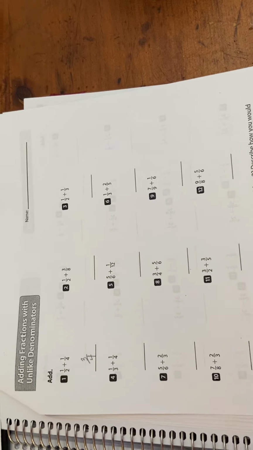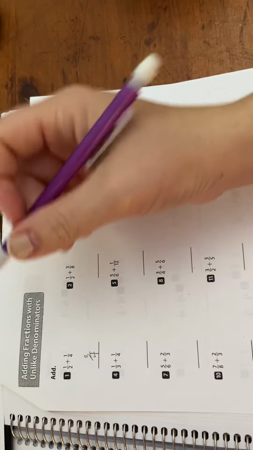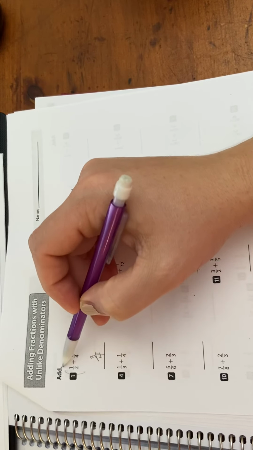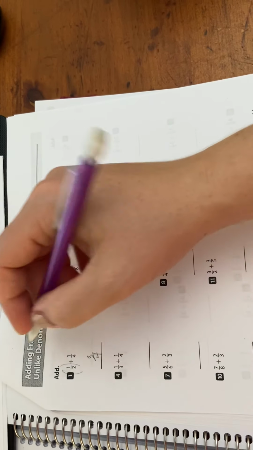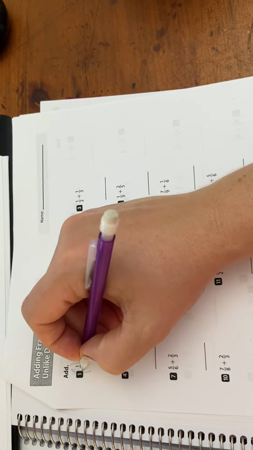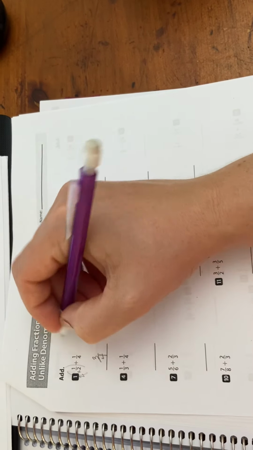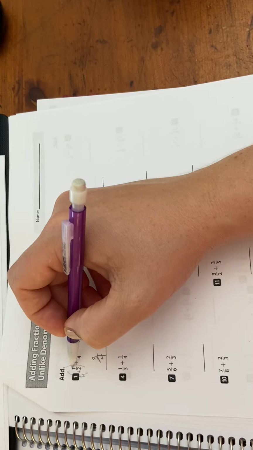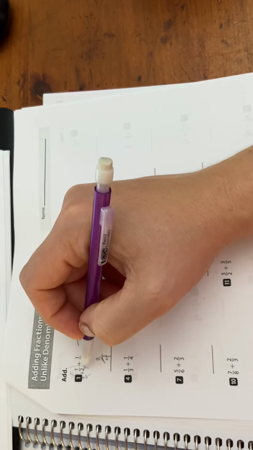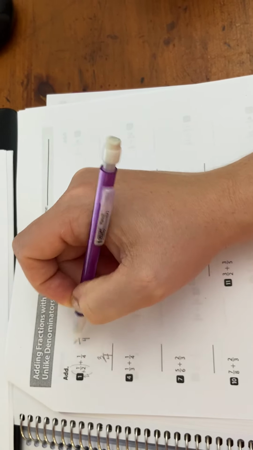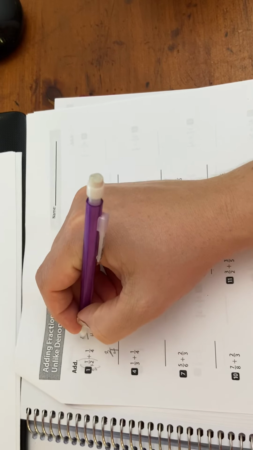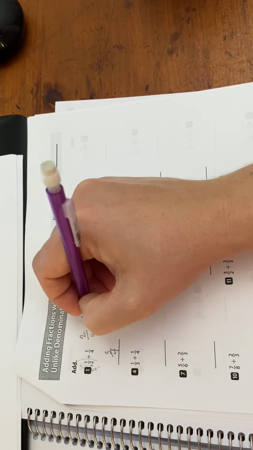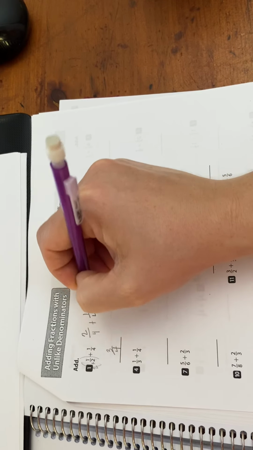The other way you can solve this is by finding that common denominator. I can easily multiply 2 to get 4, so I'm just going to adjust the half. So I'm going to multiply the denominator by 2 to get a 4th, and whatever I do to the denominator, I need to do to the numerator. So 2 times 2 is 4, 1 times 2 is 2. So 1/2 is equivalent to 2/4, plus 1/4 equals 3/4.